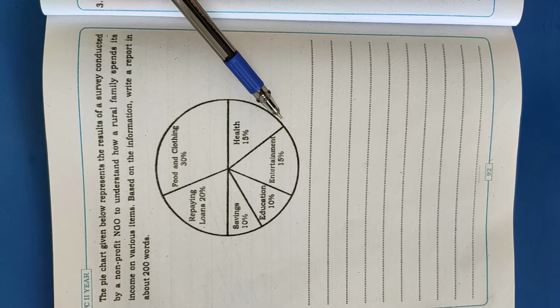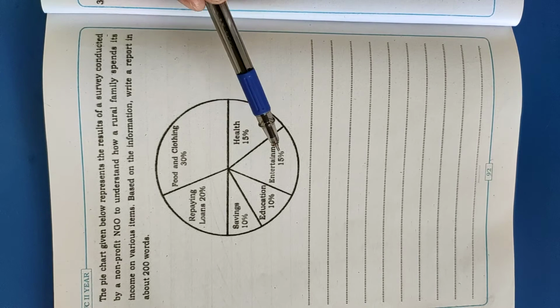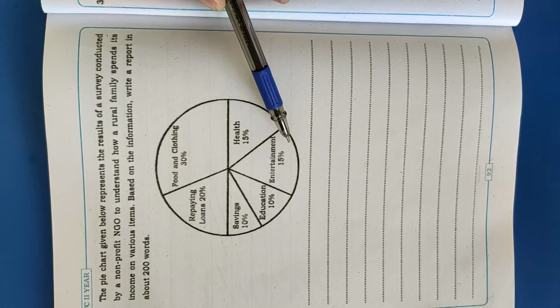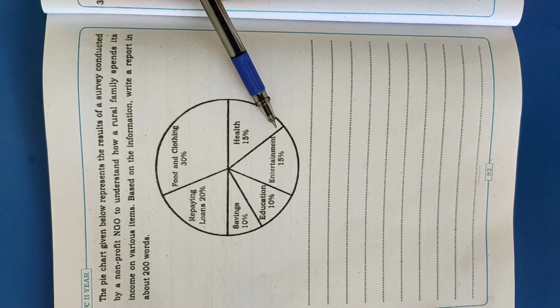They only give importance to their work, and they show involvement in their household work and field work. So they do not spend more on entertainment, only very much less, that is 15% of their income.